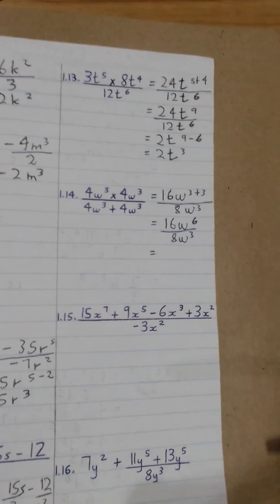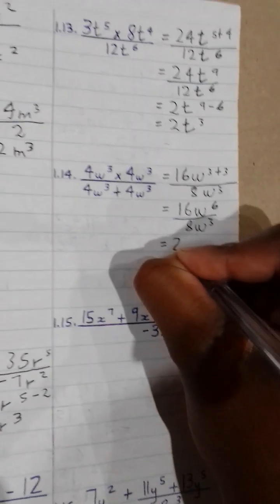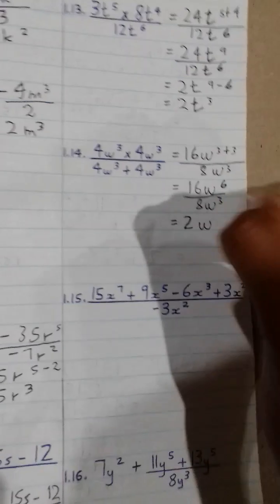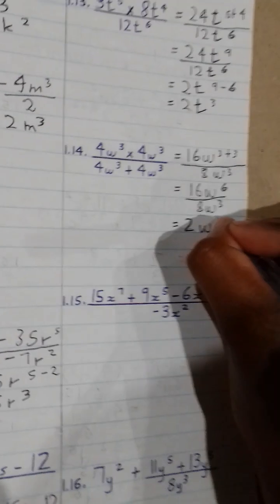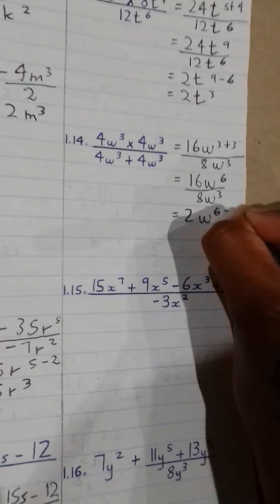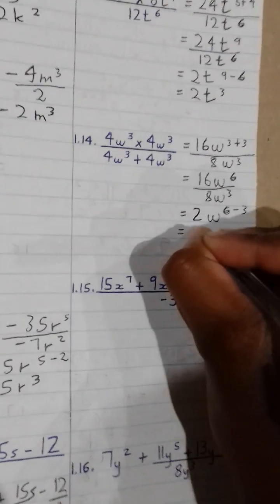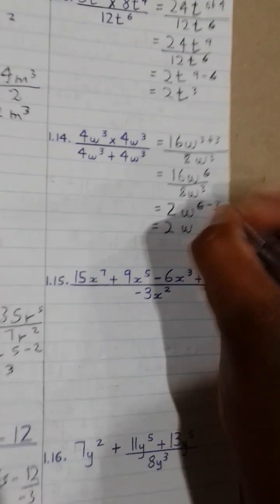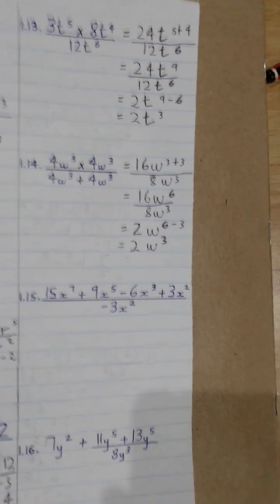16 divided by 8, 2w. Since we are dividing, top exponent 6 minus bottom exponent 3. 6 minus 3 is 3. So the final answer is 2w to the power of 3.